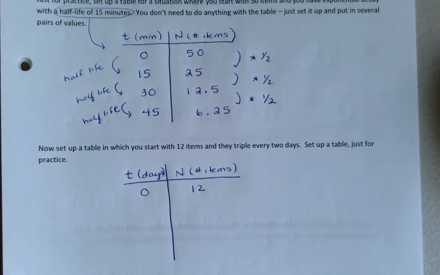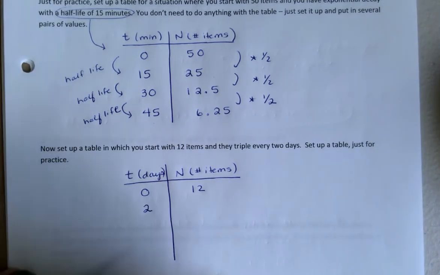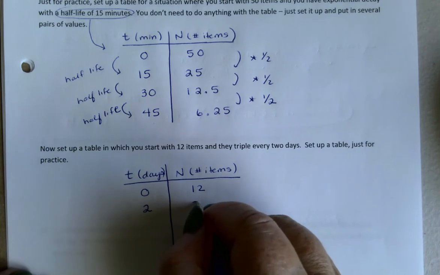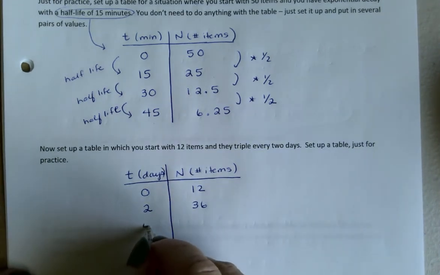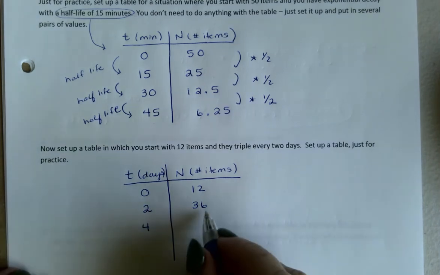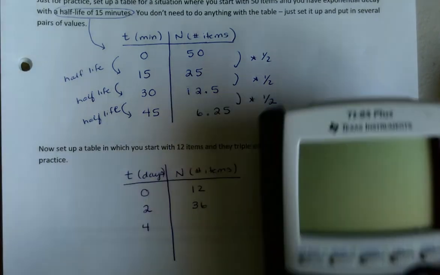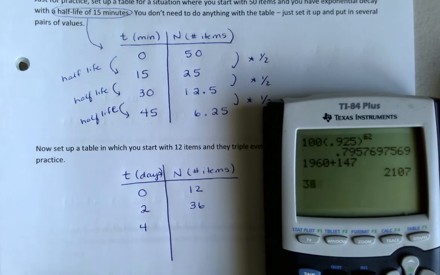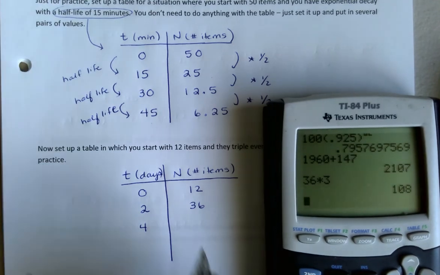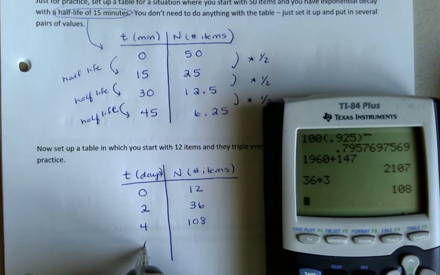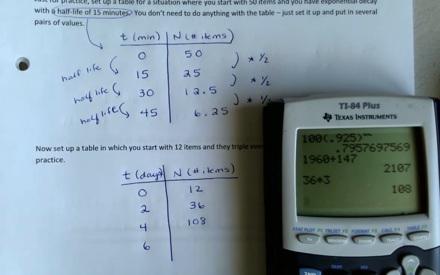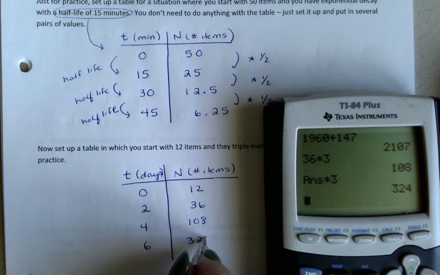And then every 2 days, we're going to triple our amount. So after 2 days, we've tripled that. We now have 36. Another 2 days, so a total of 4. We've tripled that again. We now have 108. Another 2 days, so 6 in all. We've tripled again, and we now have 324.